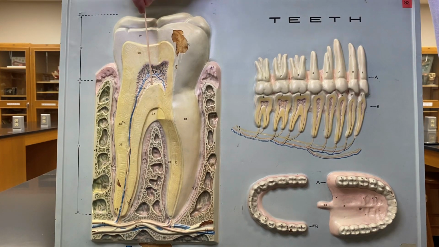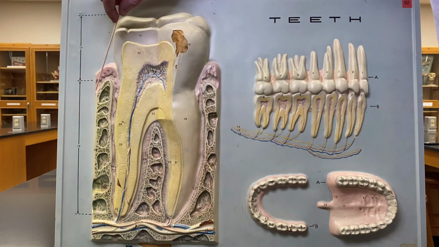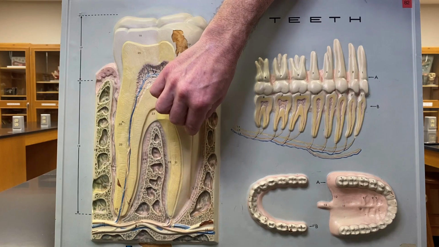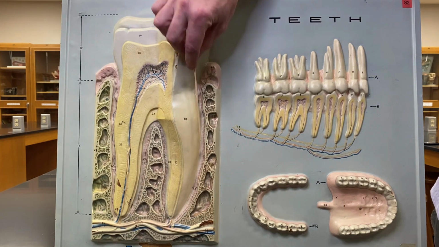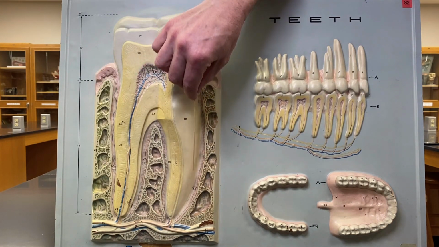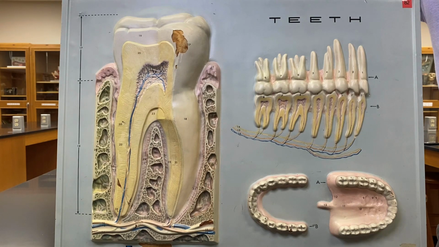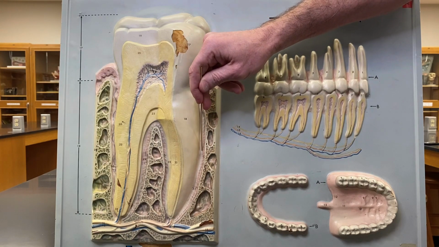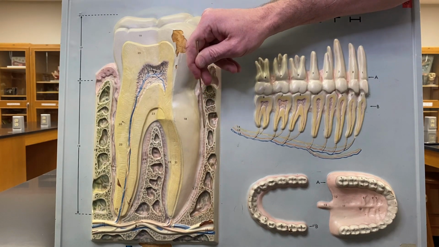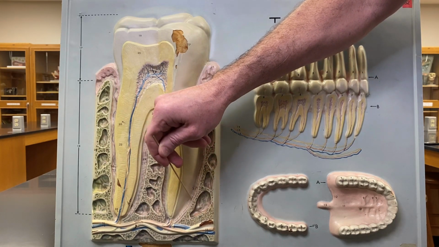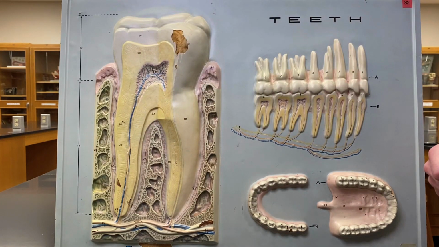Couple more terms here. The cementum, which is not easily visible here, is the surface of this root. The cementum is this outer layer of the root. It would be equivalent to maybe the enamel on the crown, but it's the outer surface of the root. And then lastly is the periodontal ligament. Now the periodontal ligament isn't just one ligament, not like your one ligament, your ACL or whatever. It's a whole bunch of little fibers that attach that tooth to the jawbone. And that's it.